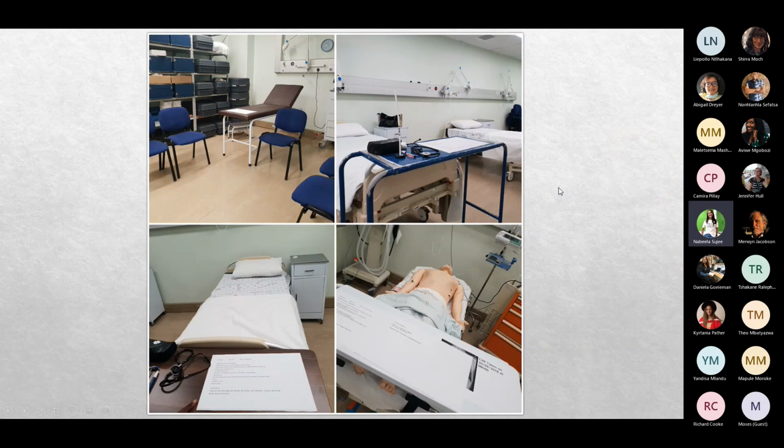Then we've got different ways in which we can set up SIMMAN, the simulation lab. On the left, we've done group counseling sessions for a mental health patient, for example. On the top right is our simulated ward where we put SPs on the beds. Bottom left, a close-up of the simulated ward with a progress note and equipment they might need. And then on the bottom right is a close-up of SIMMAN.